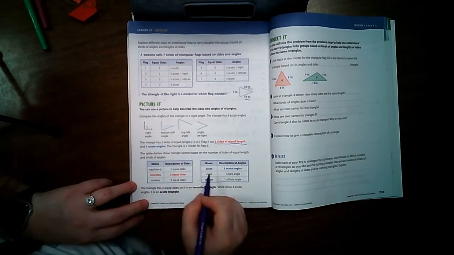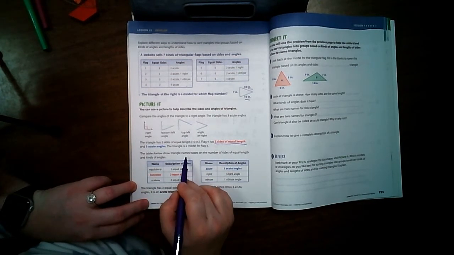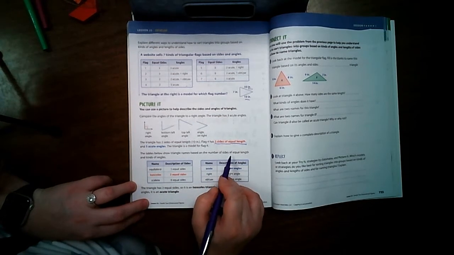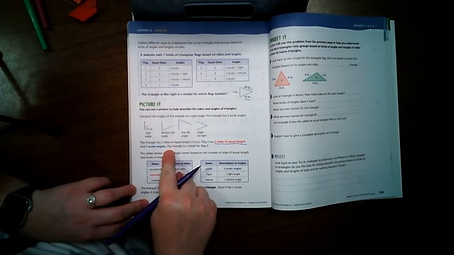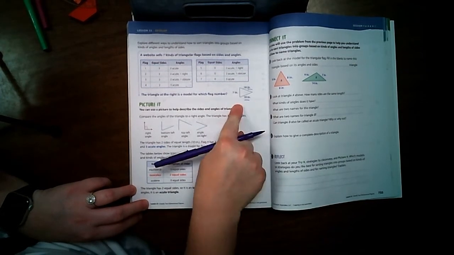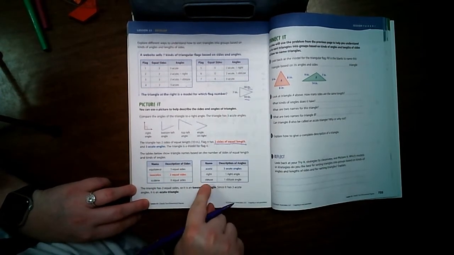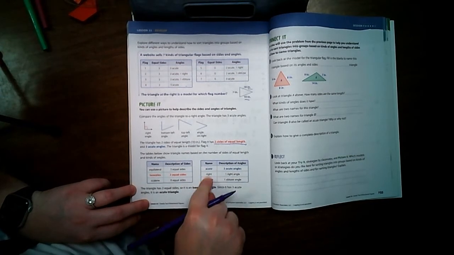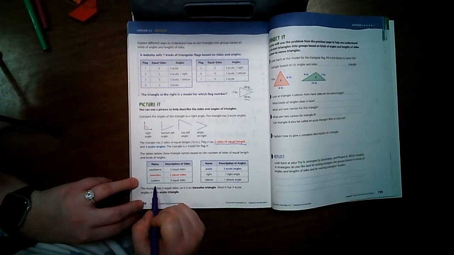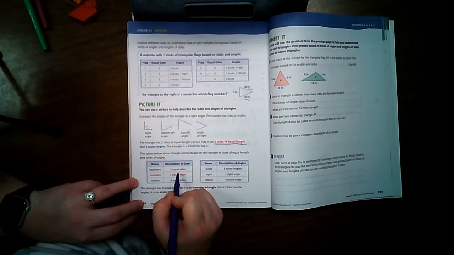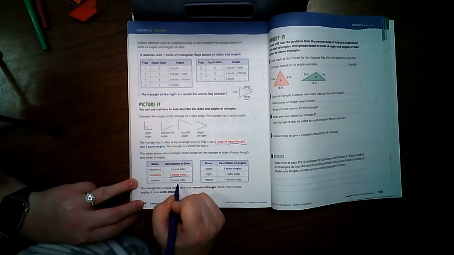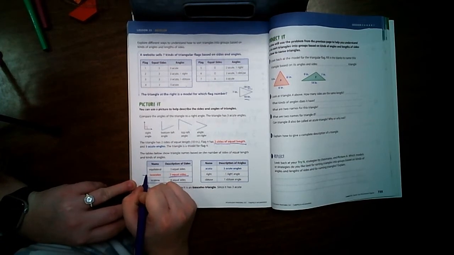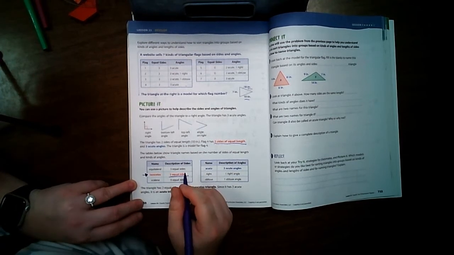So now when we come down here, it says the table below shows triangle names based on the number of sides of equal length and kinds of angles. So based on this information now that we discovered about this triangle, we're going to determine the name of our triangle. So first let's look at this. Did it have 3 equal sides? No. Did it have 2 equal sides? Yes. Or 0 equal sides? No. So that means it's an isosceles triangle. It's kind of a funny name, isosceles.